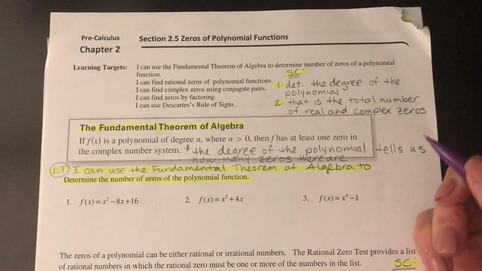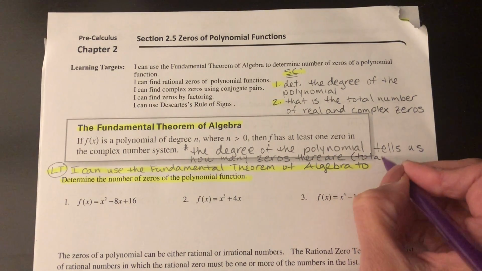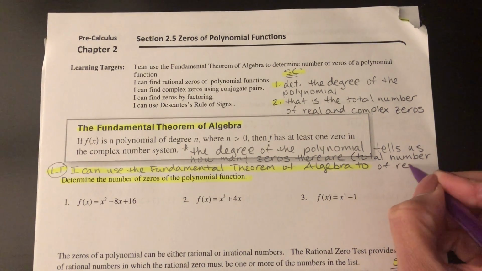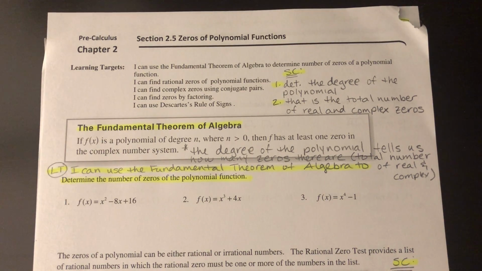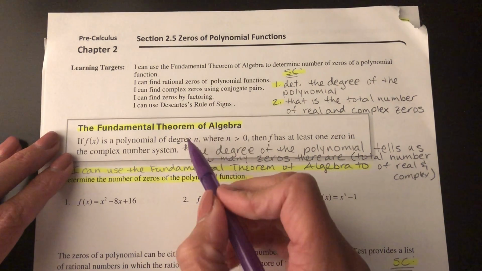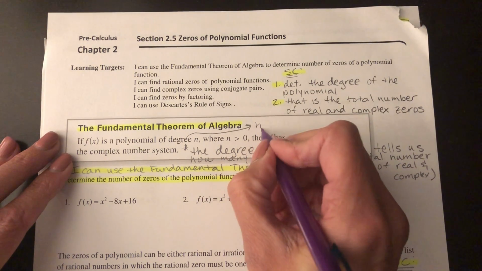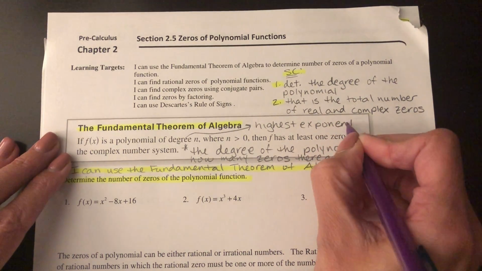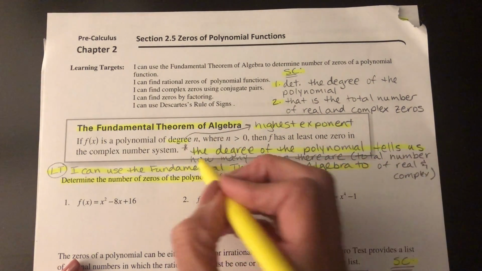So this is the total number of zeros, and this includes both real and complex. All right, and then when we're saying the degree of the polynomial, the degree is the highest exponent. So that's the basis of it.